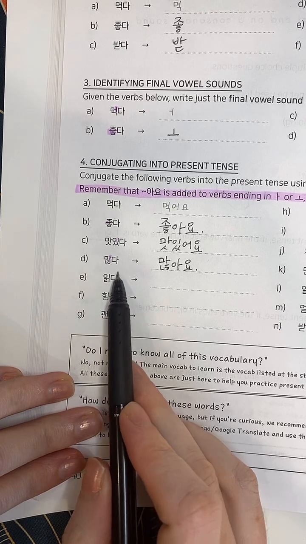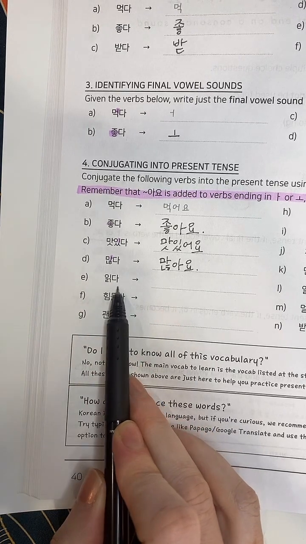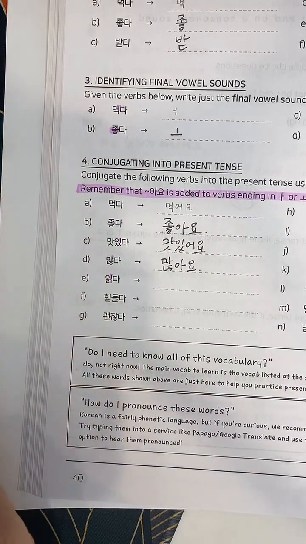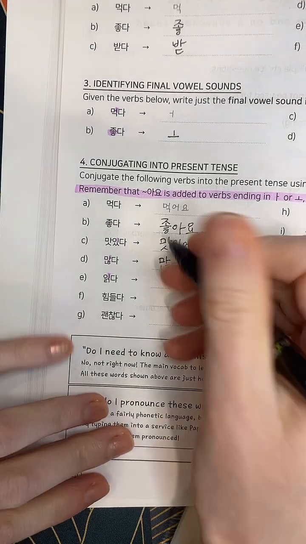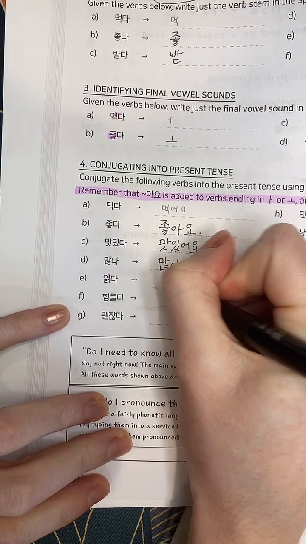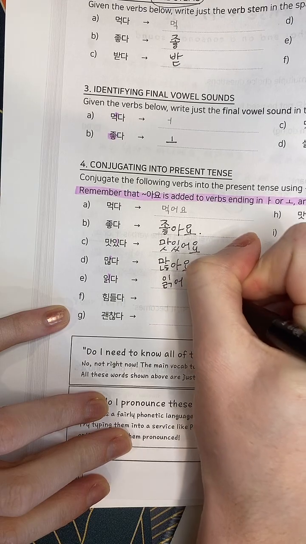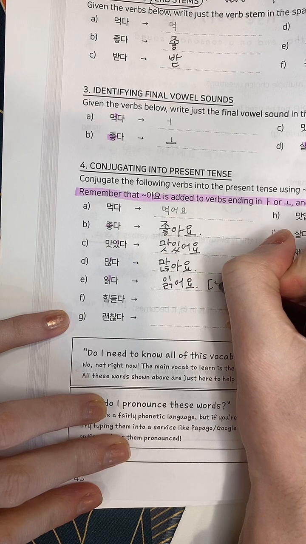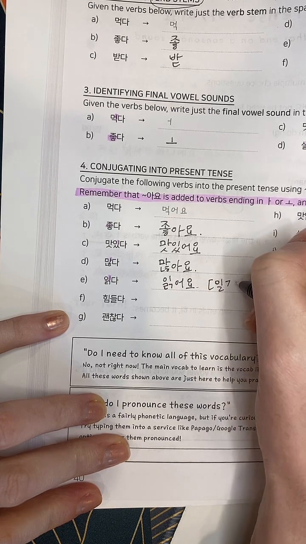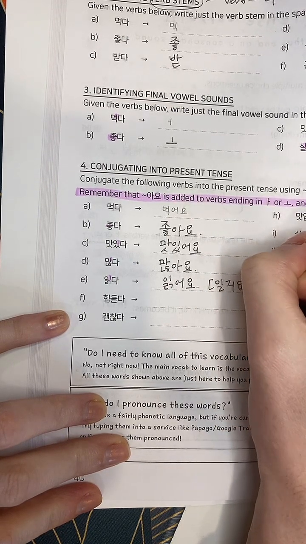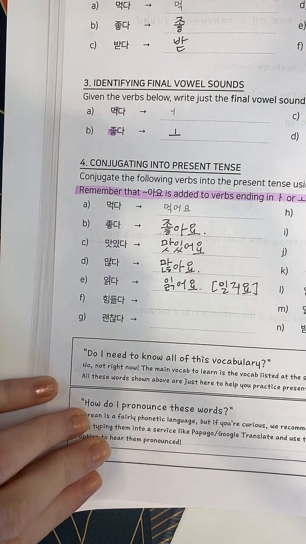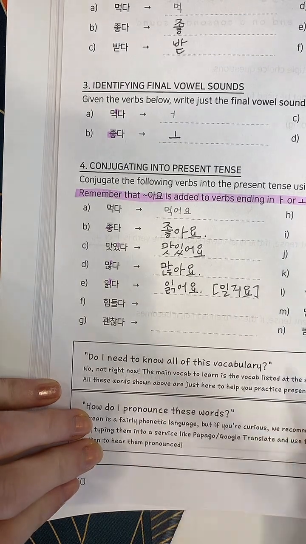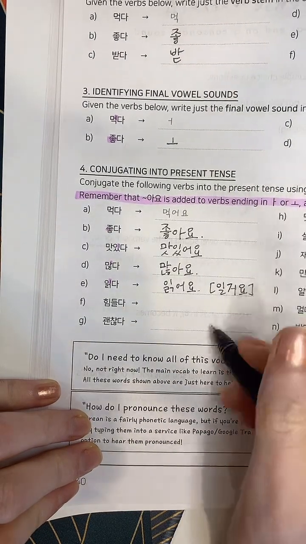Okay, what about this one? Well, we only really have to find the final vowel sound, right? Which is E. And E is not A or O, so it's il, go, yo. By the way, that's how this word is pronounced, il, go, yo. I know a lot of these double consonants, pachims, are quite confusing to know how to pronounce, but that is how you pronounce this one, il, go, yo.